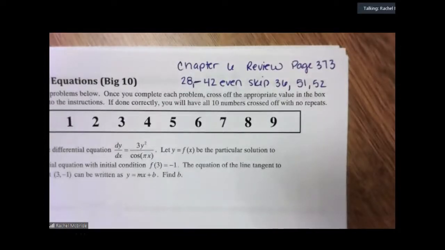What are you looking for? I didn't get a Big 10 worksheet. It was in, no, it's in the packet we started class with. It's after the AP problems that we went over and found the errors.